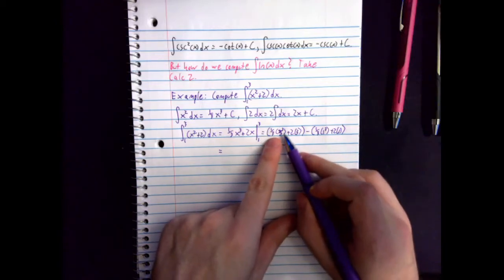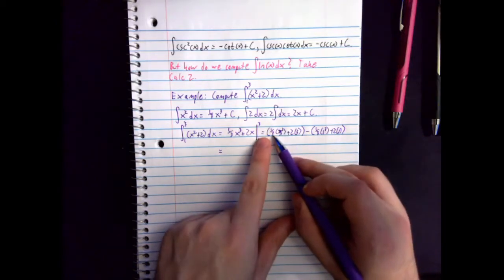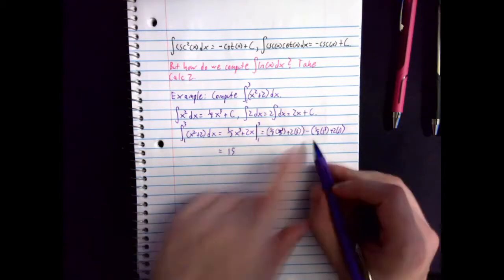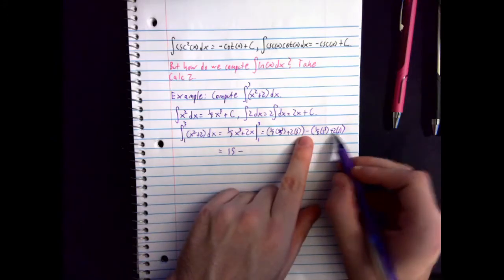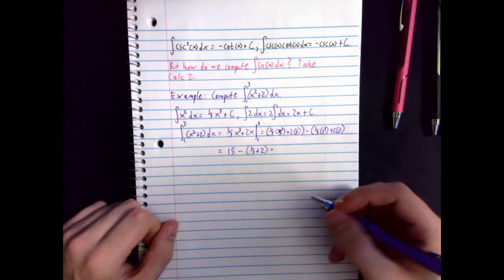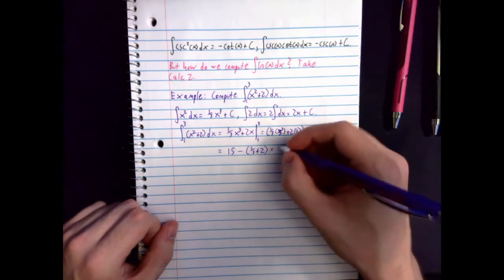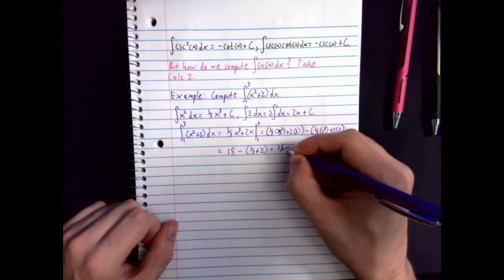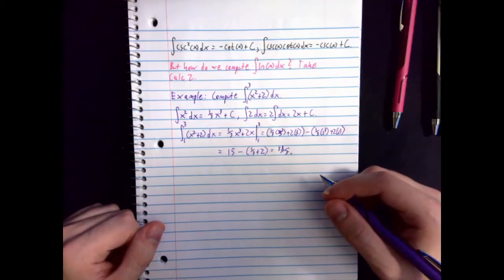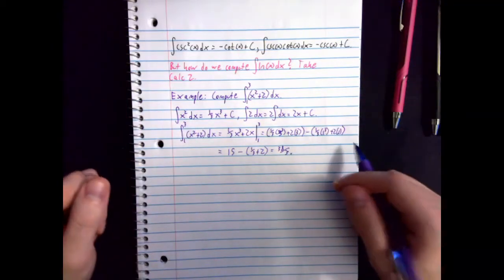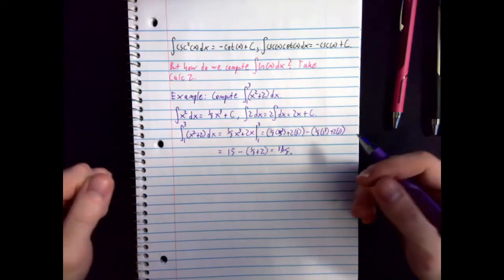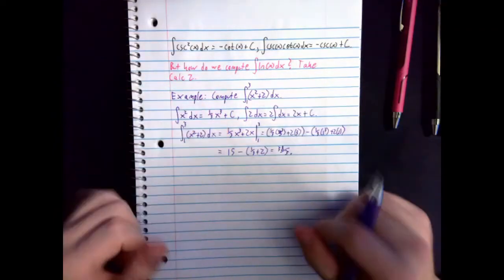And now we just simplify. So 3 to the third is 27, divided by 3 is 9. So 9 plus 6 is 15. And then minus 1/3 plus 2. And this is 7/3. 45 minus 7 is, I believe, 38/3. But if you wanted, you could just put this in a calculator. No need to get an exact answer like this if you don't want to. So this is how we can do our general computation like this using the fundamental theorem.